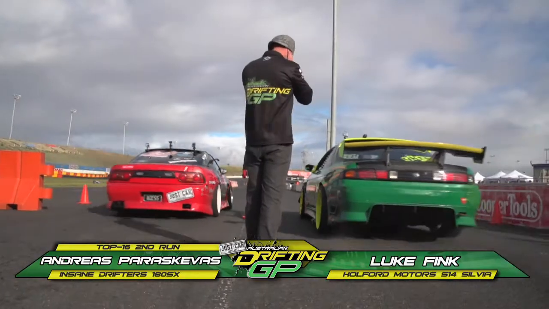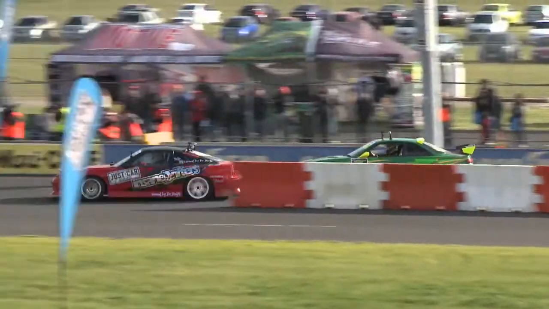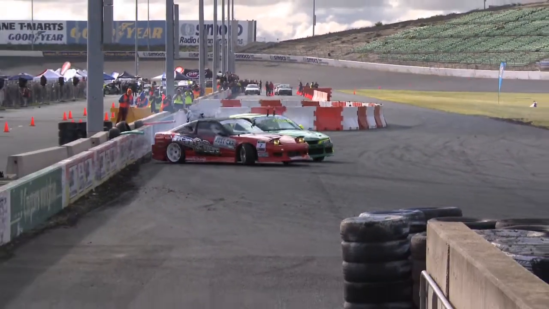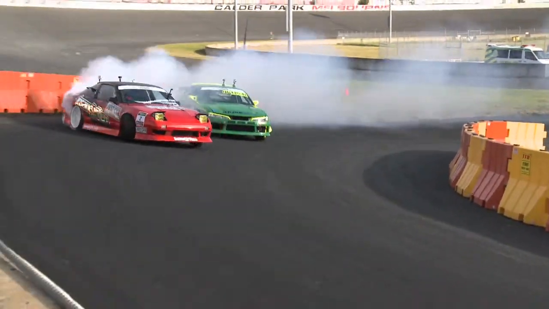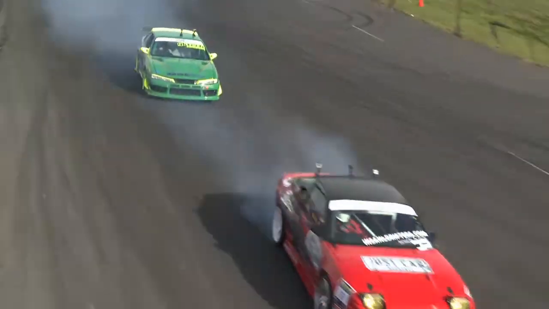But Luke Fink knows that he will need to step it up on this run and get even closer if he wants to take the win. Agus leads in that Just Car Insurance Insane Drifters 180SX. An awesome entry from both drivers. Look at Luke Fink pushing right up on the inside of Agus, getting even closer again and showing why he is the surgeon, as he is able to get there with complete precision.